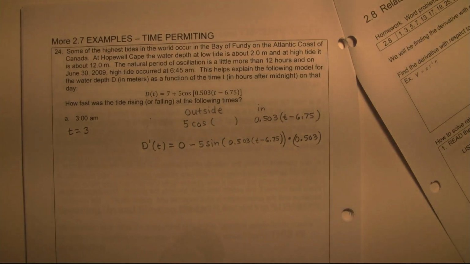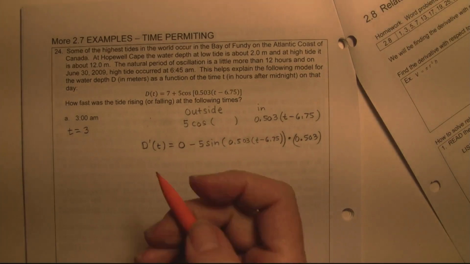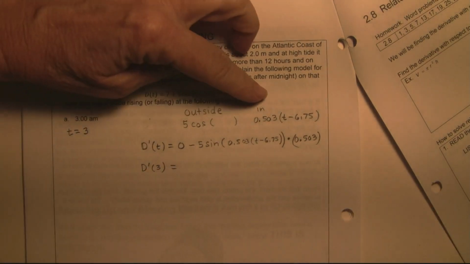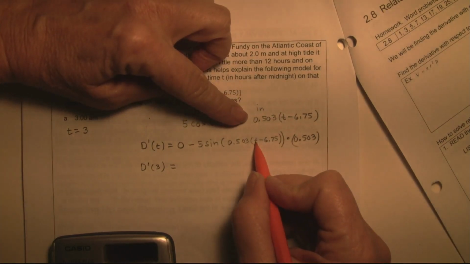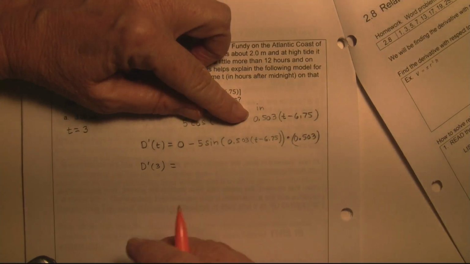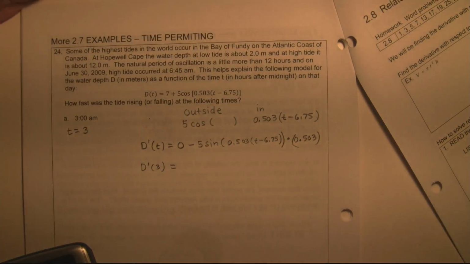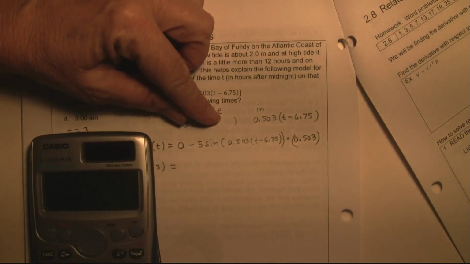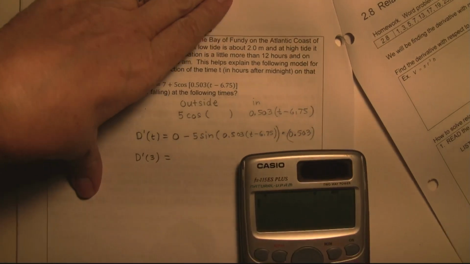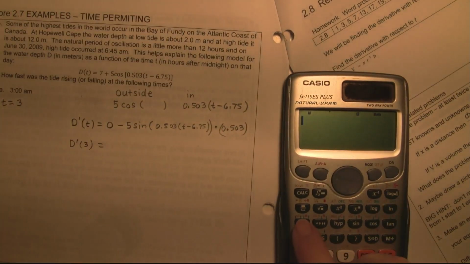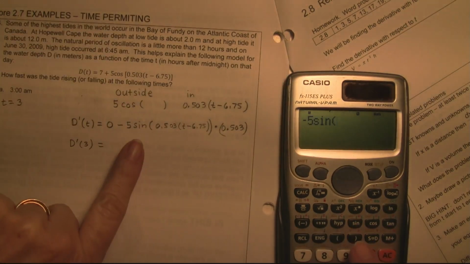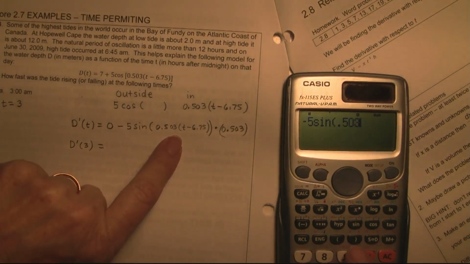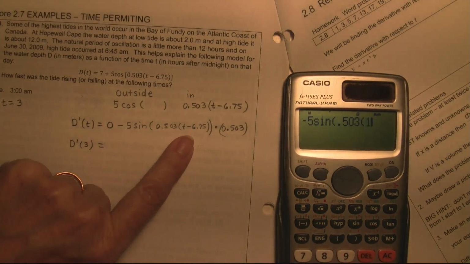So now we just have to put 3 a.m. in here. We wanted d prime at 3, so we're going to put that 3 into our calculator. Since I'm just asked to find the number, I need to make sure my calculator is in radians. My calculator always gets in degrees.